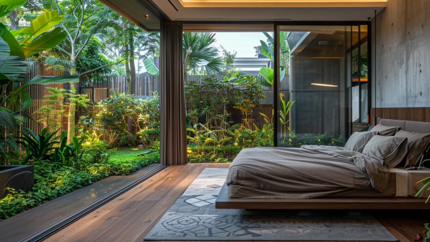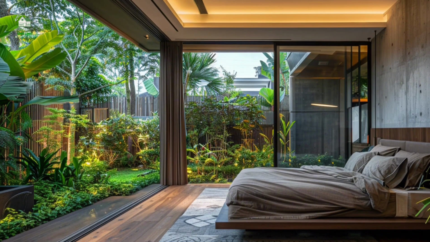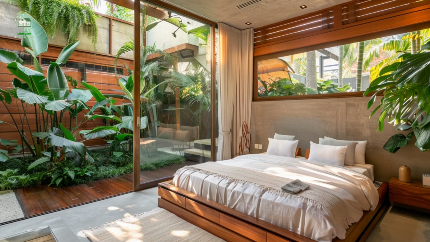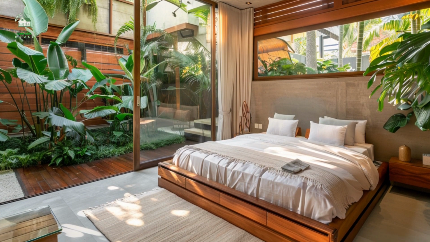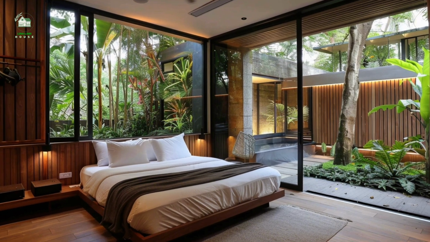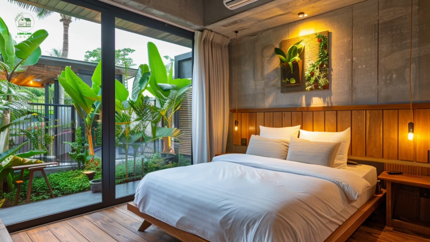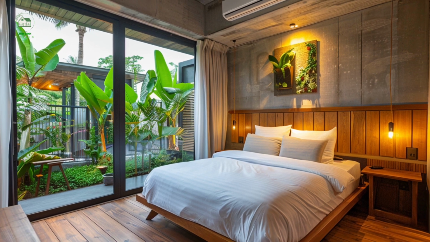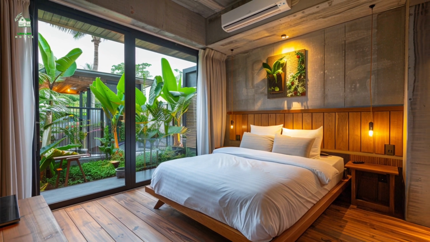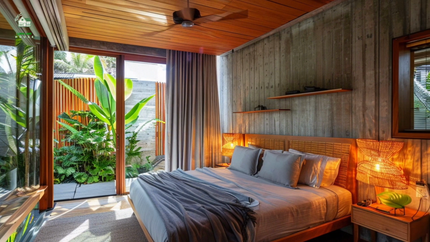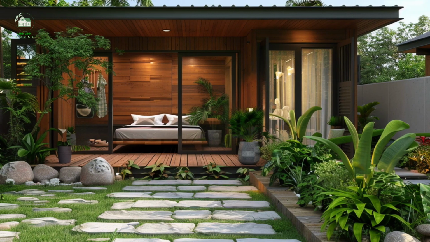Reasons to design a small modern one-story wooden house with a tropical garden. A small, modern, one-story wooden house with a tropical garden offers a compelling blend of style, sustainability, and comfort. Here's why: lifestyle and well-being. Harmony with nature. The combination of wood and tropical greenery creates a strong connection to the natural environment, promoting relaxation and well-being.